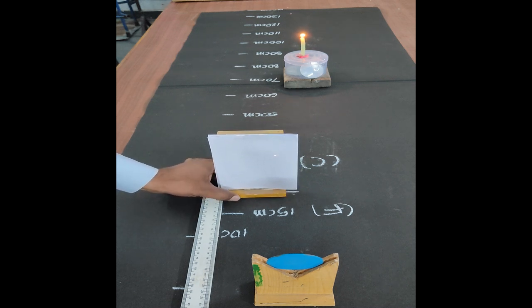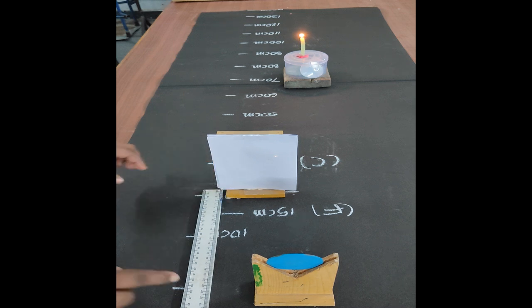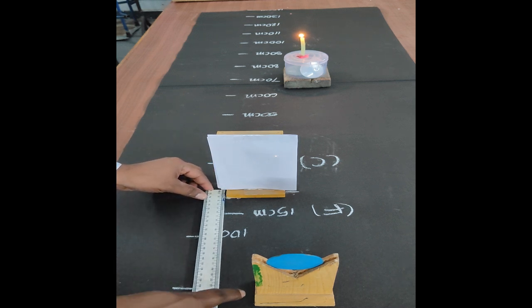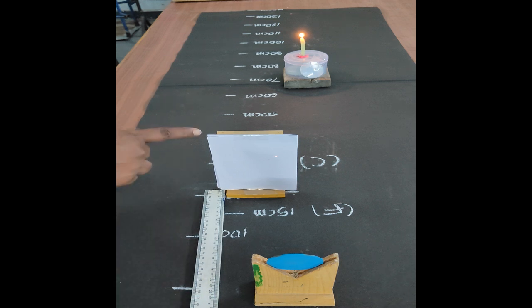Here we are getting the sharp image. The object distance is 70 centimeters and the image distance is 22 centimeters. The nature of the image is diminished, inverted and real.